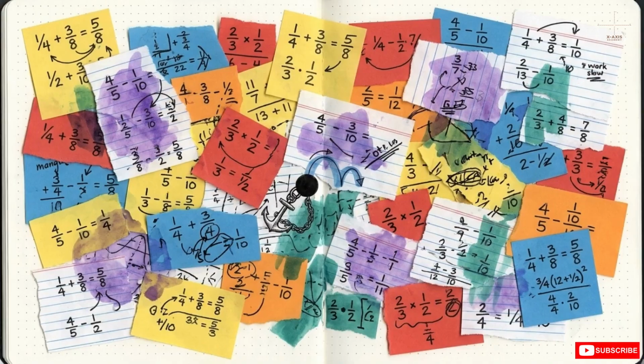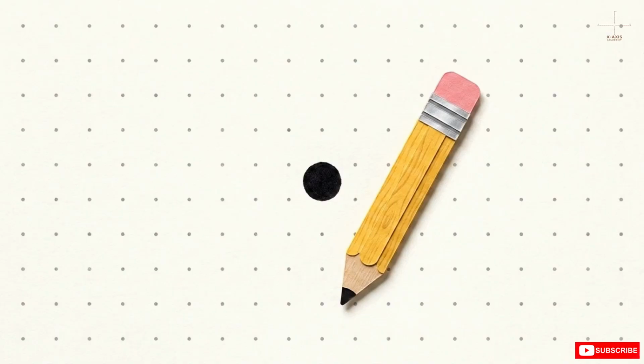This dynamic state allows us to bypass the messy process of multiplying fractions with unlike denominators. We rely instead on simple whole number arithmetic, followed by a calculated shift of a single dot.